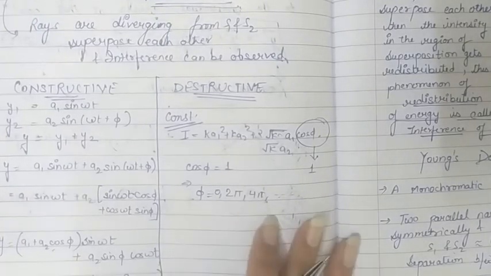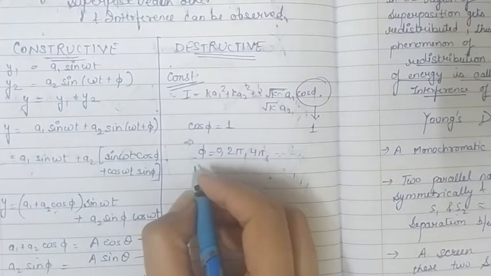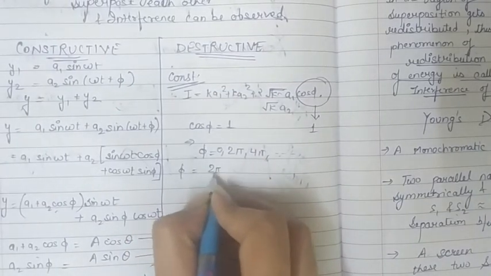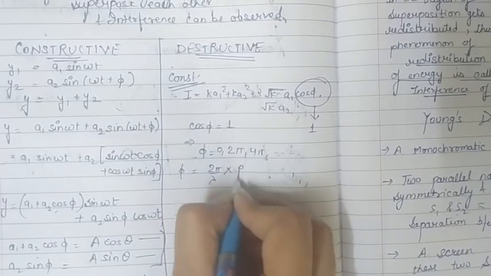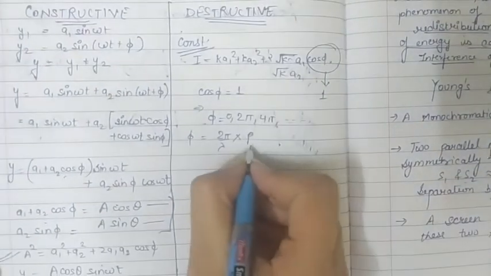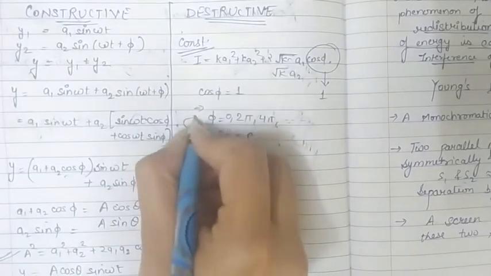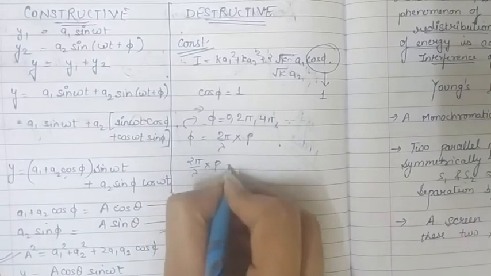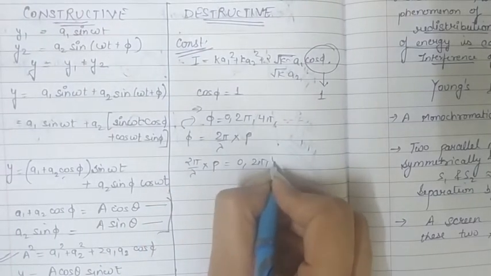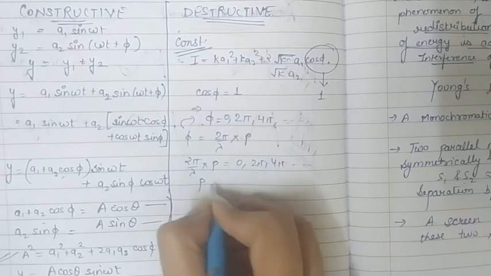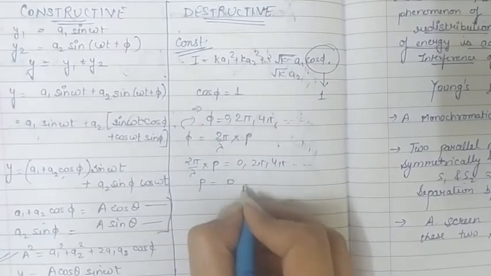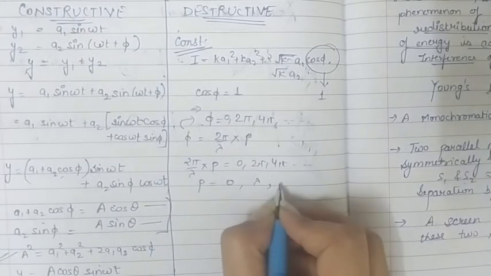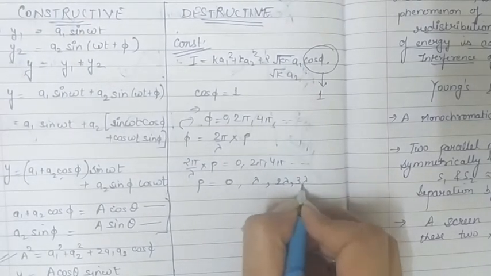This phi is the phase difference, and we know that the phase difference phi is equal to 2 pi by lambda into path difference. Let the path difference be p. So we can substitute this value here. 2 pi by lambda into p will be either 0, 2 pi, 4 pi and so on. If we solve this, we get p equal to 0, lambda, 2 lambda, 3 lambda and so on.